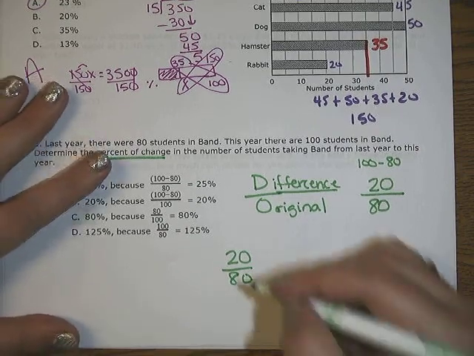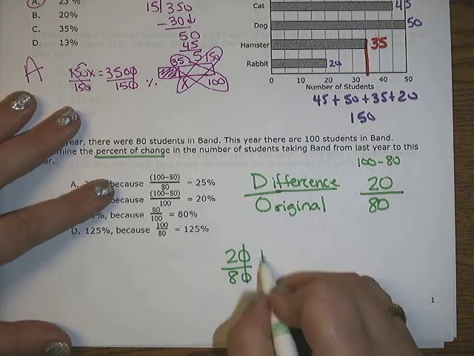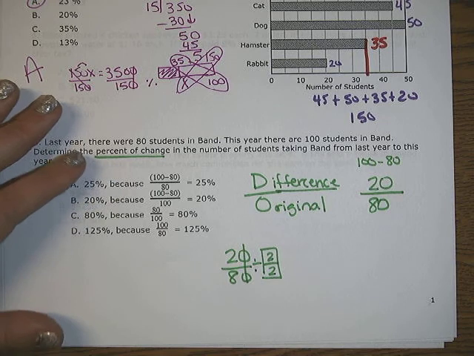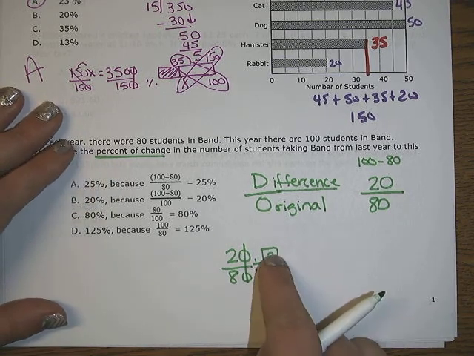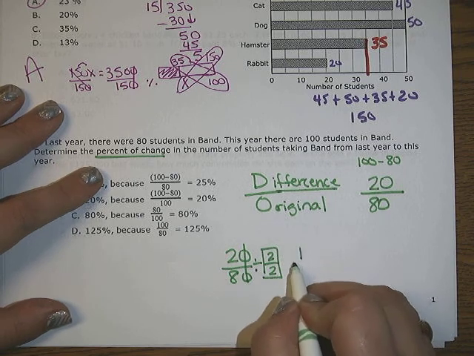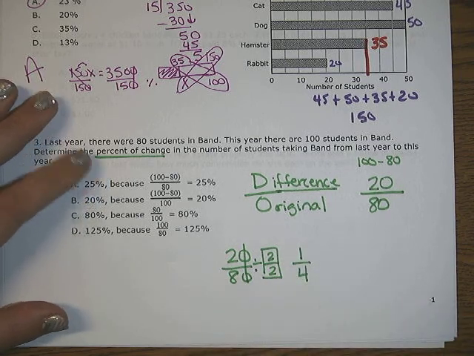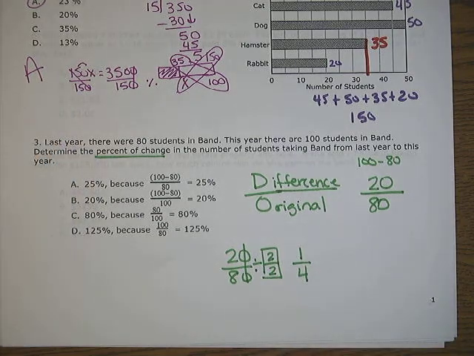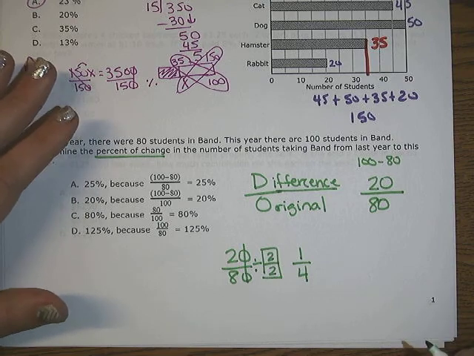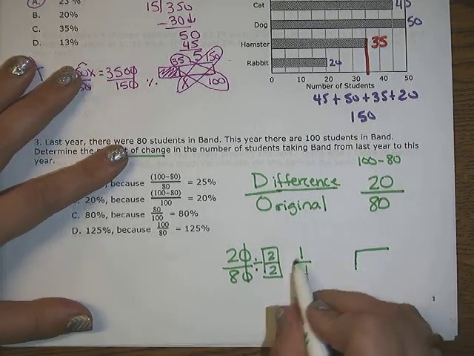Now, if I look over here, my answer has to be in percent. So I am going to see if I can simplify. If I can simplify first, that's going to make my life easier. Well, these both end in a 0, so I can mark them off. Now I have 2 and 8. And I know that those are both even, and I know they can be divided by 2. Remember, you have to divide the top and the bottom by the same thing. So 2 divided by 2 is 1. 8 divided by 2 is 4. So now I have 1/4.